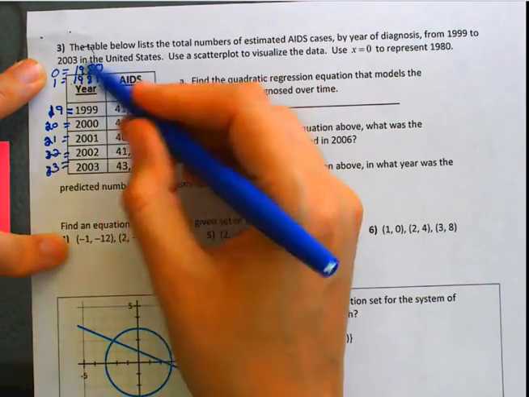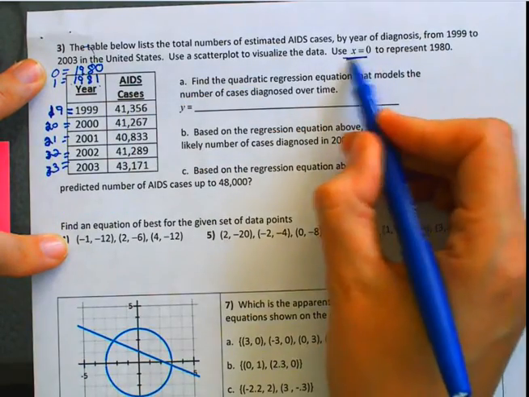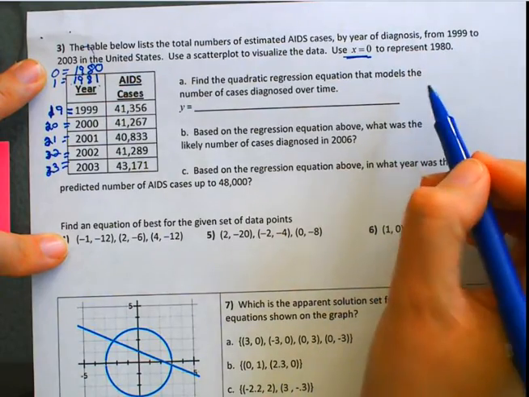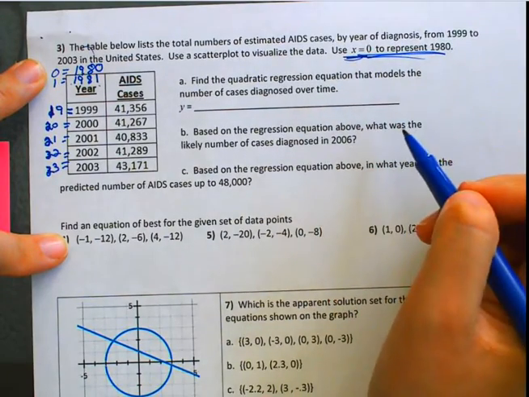So the best thing to do is convert the years if they tell you that x represents a certain starting point for a number of years. Remember, this is not for every single problem. You have to look for if it tells you that information.